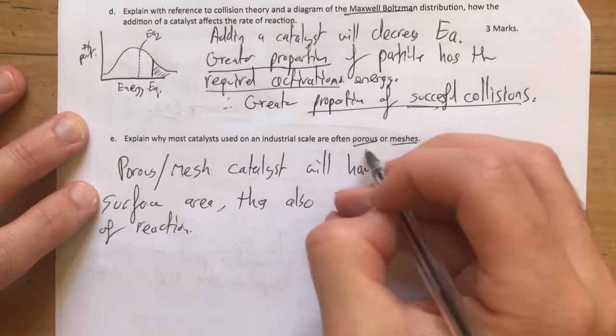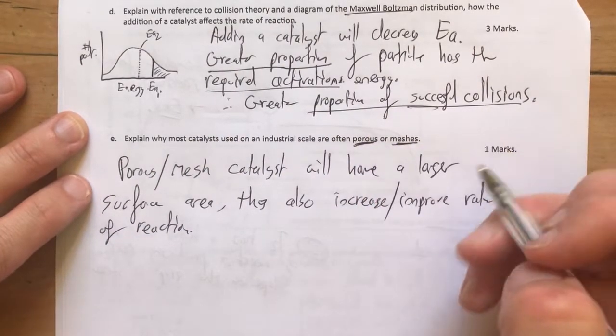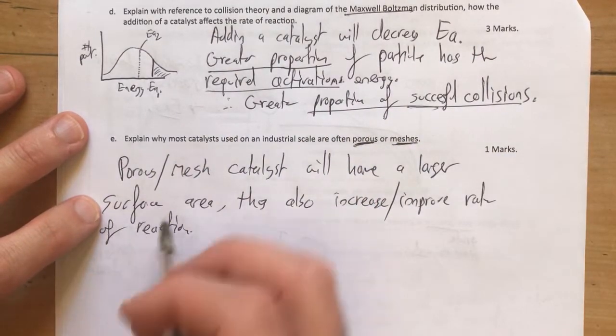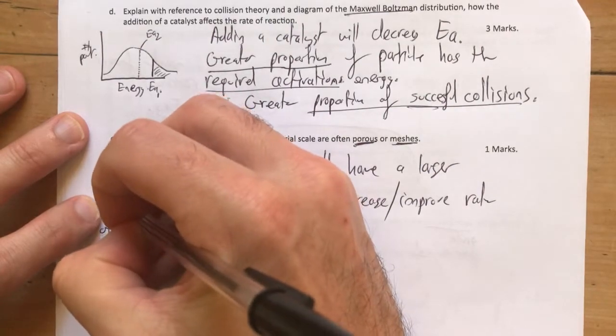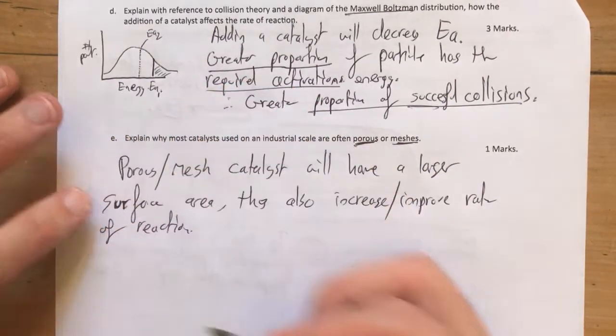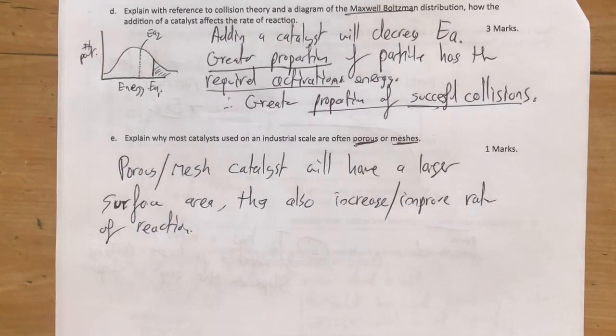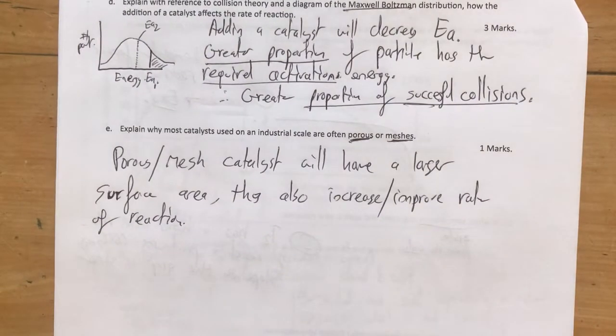And again, linking the porous and mesh nature to the surface area. Technically, I could go down the path of saying, therefore, we have a greater frequency of successful collisions. However, this doesn't say refer to collision theory. Not a bad idea to do that, but in the interest of time, this is getting on to 9 minutes, 40 seconds already. I'm going to not do that.